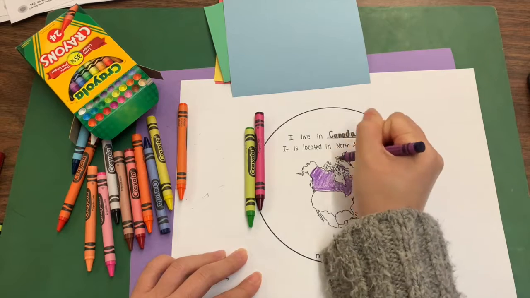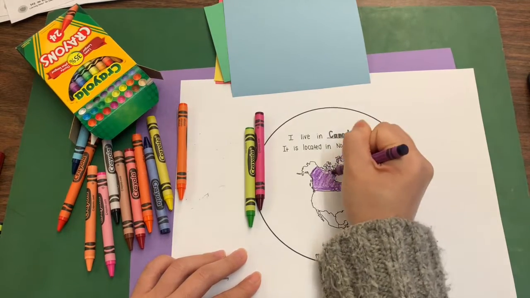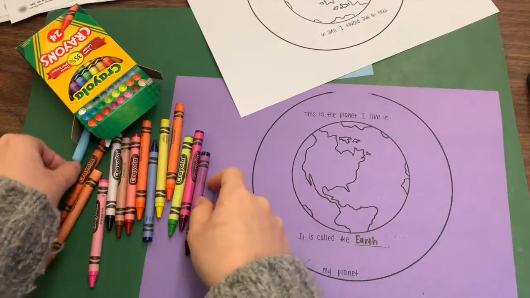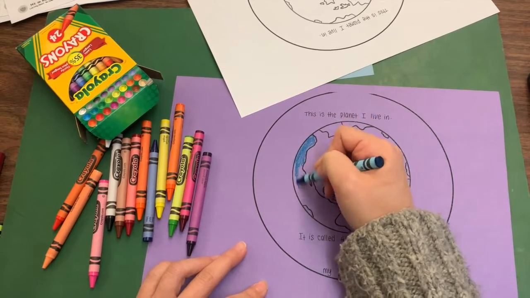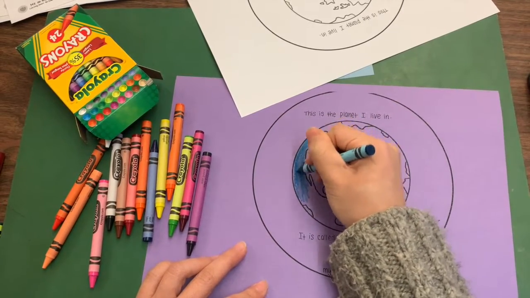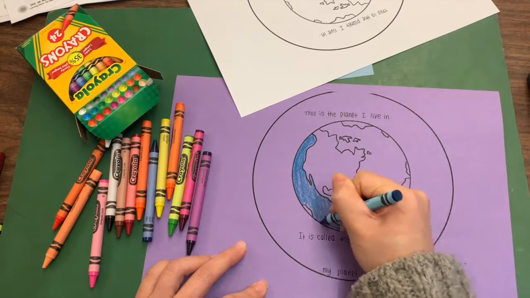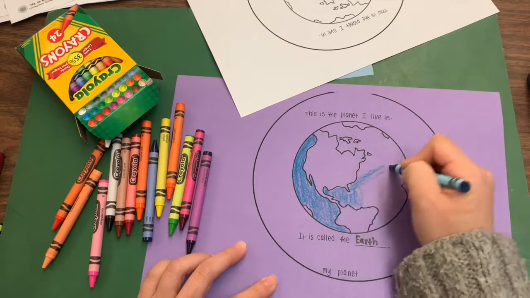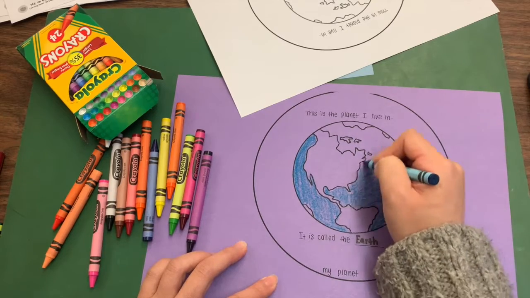So for the province and the country, as you might have already noticed, I've asked them to color in just the place that we live in so that it highlights our community. Some of my students decided to color in two different areas differently. So they used red for the area that we live in and the other colors for the rest of the country, which is fine. And then of course the earth, the beautiful earth, please ask them to color it in.